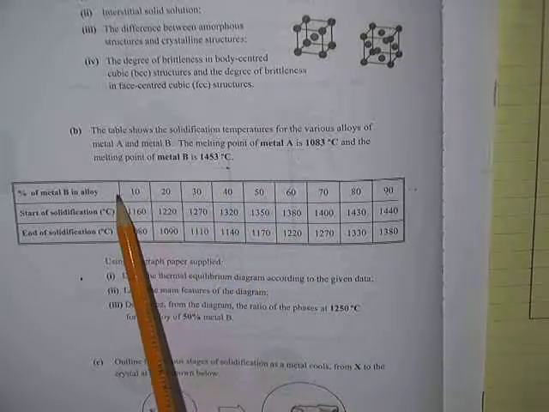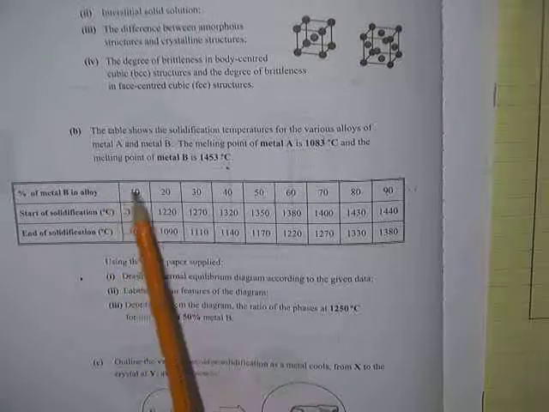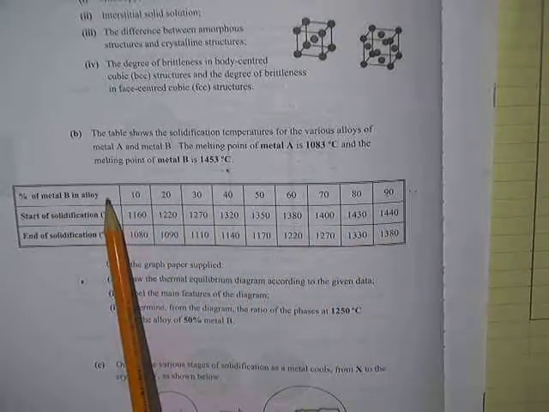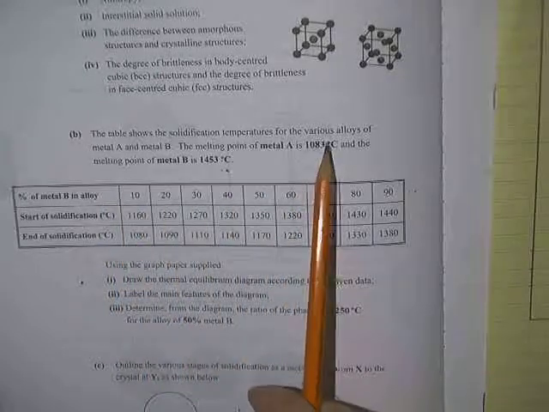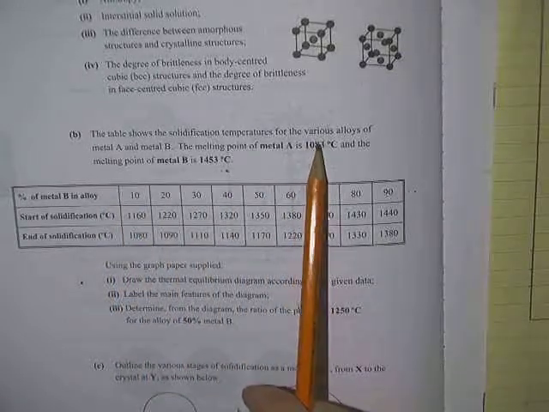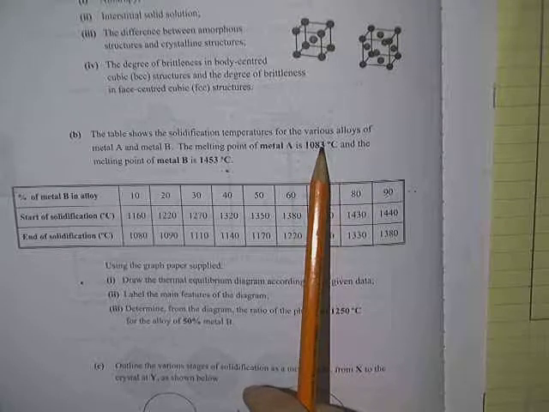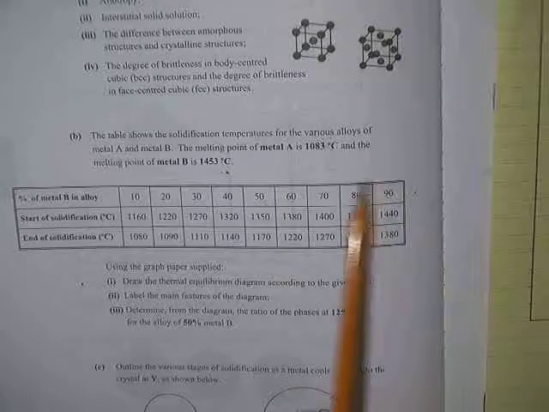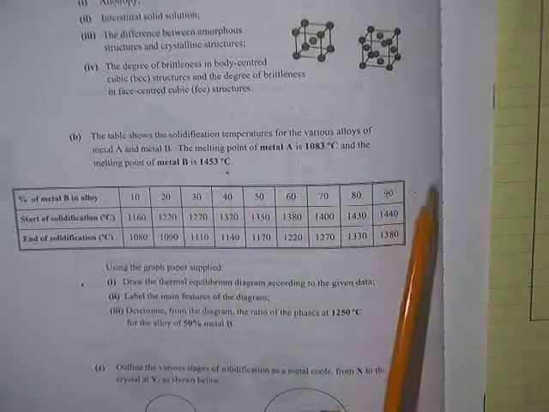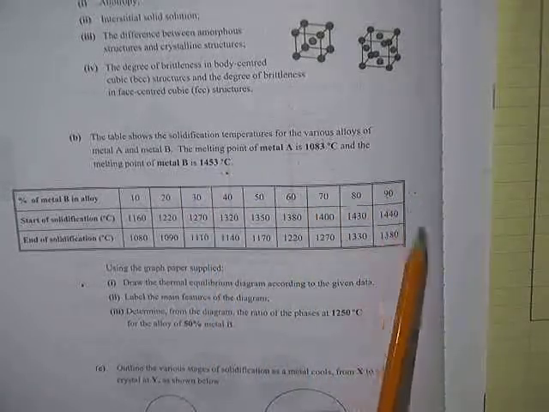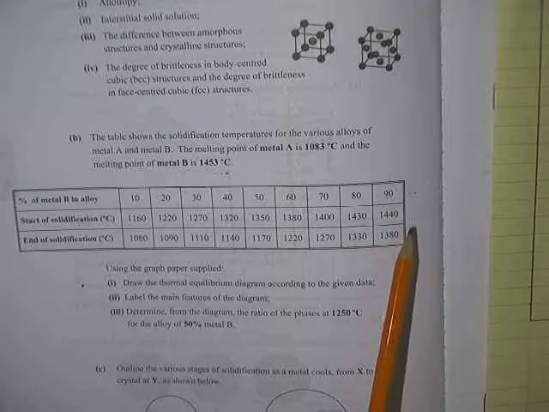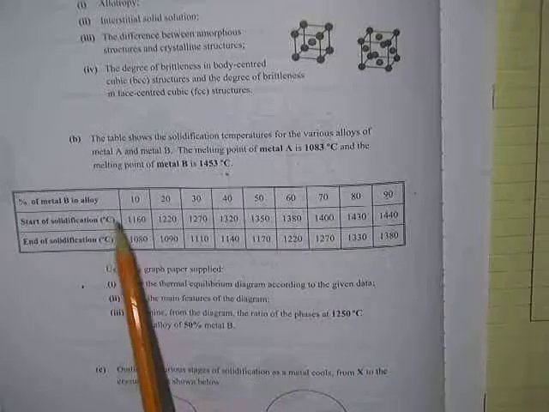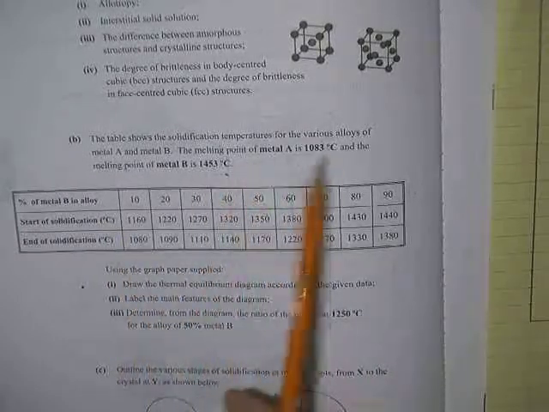If we look at our table down here, in a lot of cases we have 0, 10, 20, 30 for the composition, the percentage of alloy B present. At 100% A, the solidification begins and ends at 1083. And for 100% B, 0% A, it's 1453 degrees for solidification start and end. Remember, with a pure element, a pure metal, when it's not an alloy, solidification begins and ends at the same temperature.